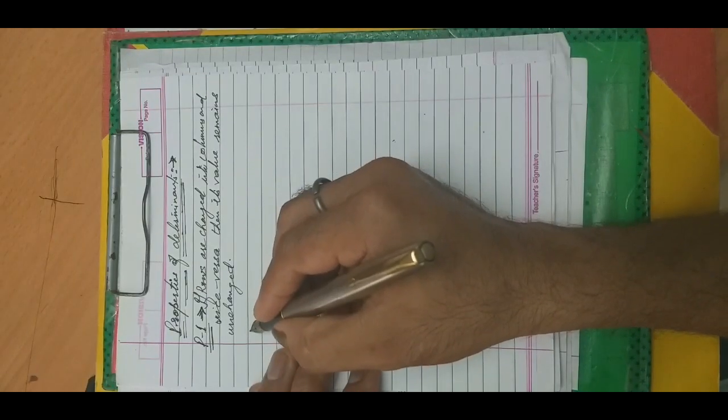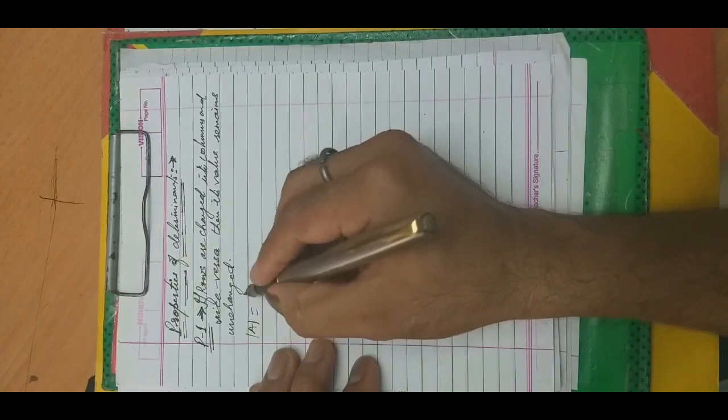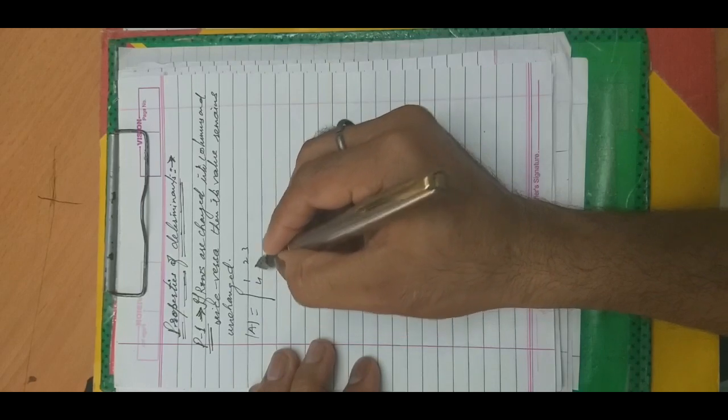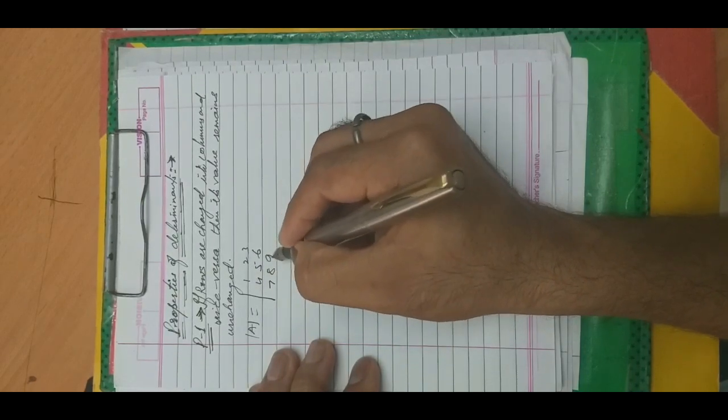So for example, let us say we have the determinant 1 2 3, 4 5 6, 7 8 9.